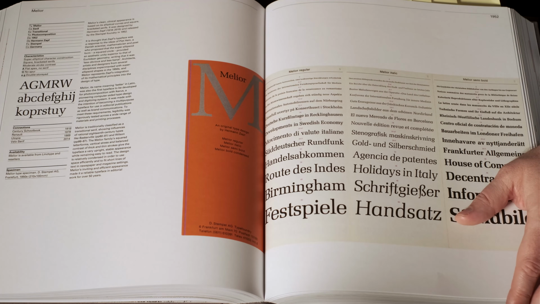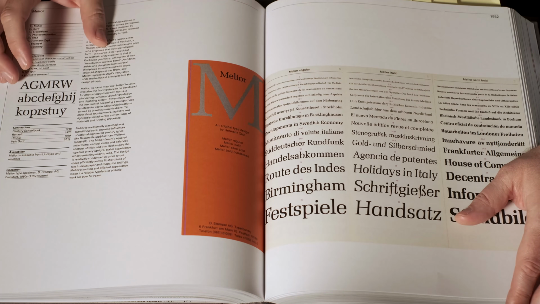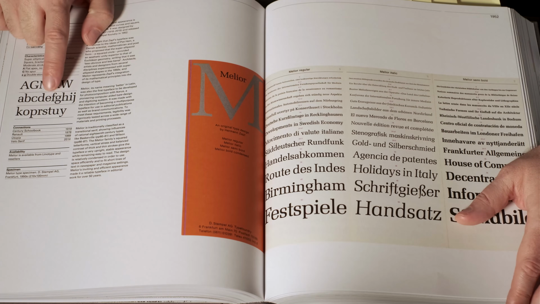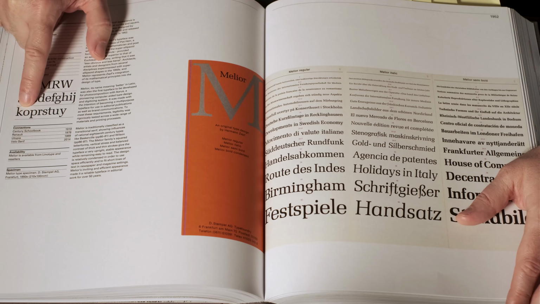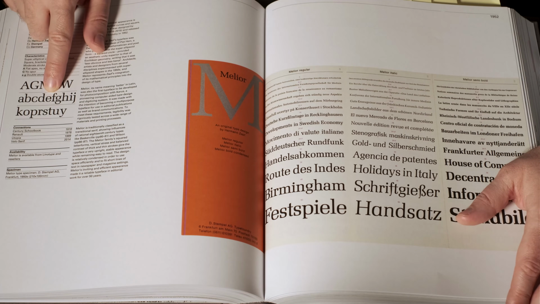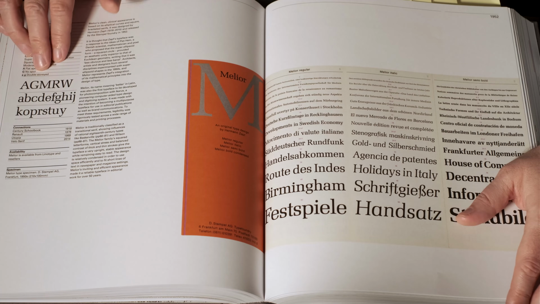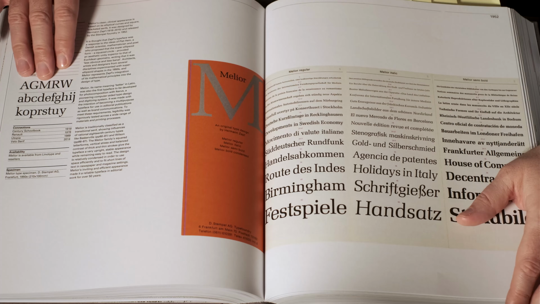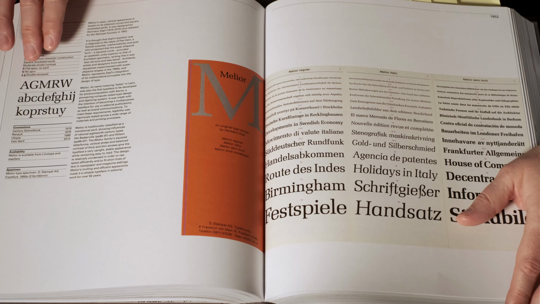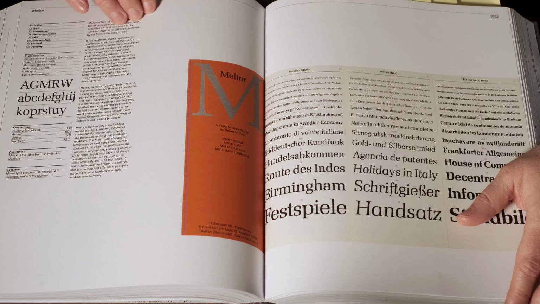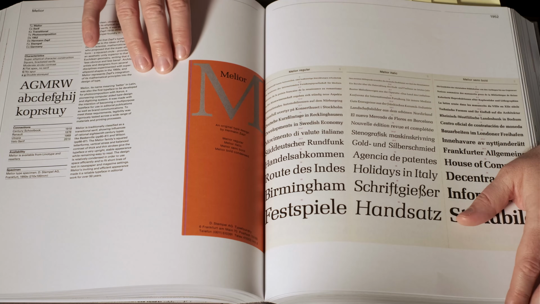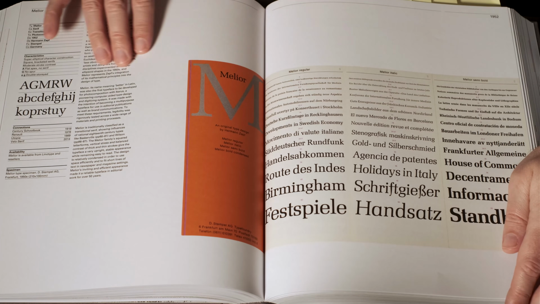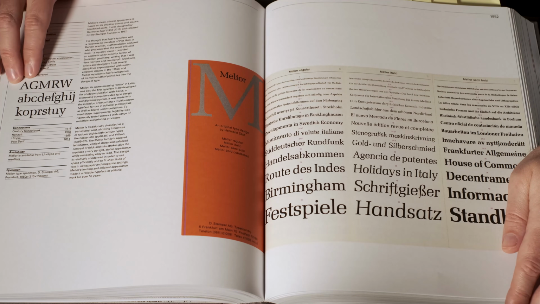The superellipsoid being a slightly more square ellipse that you can see in the shapes like the O and the E. It is a very pleasing font to look at, though.